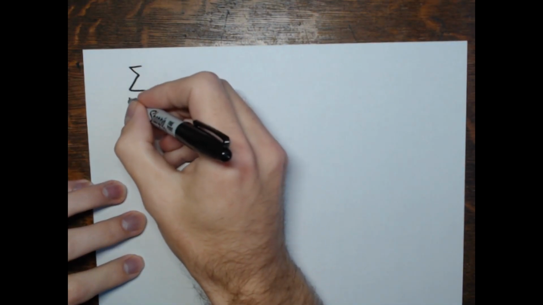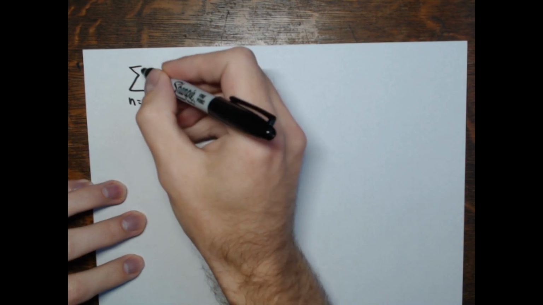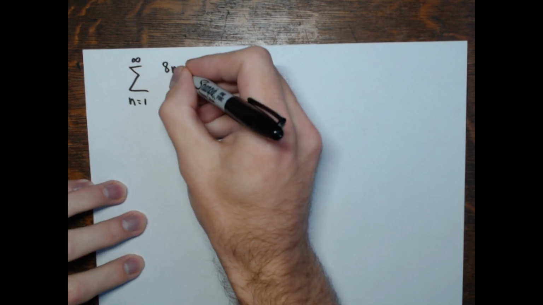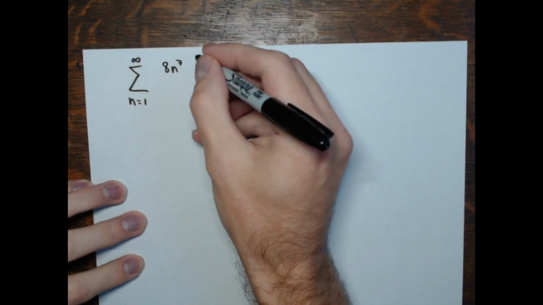So we're given the sum from n equals 1 to infinity of this rational expression, 8n to the 7th.